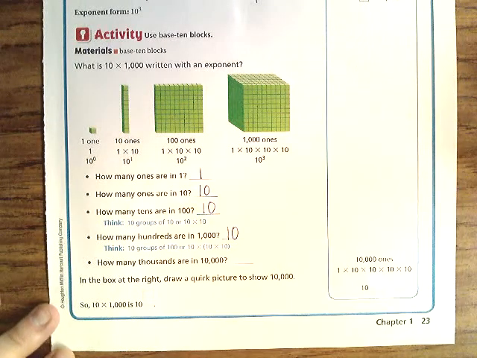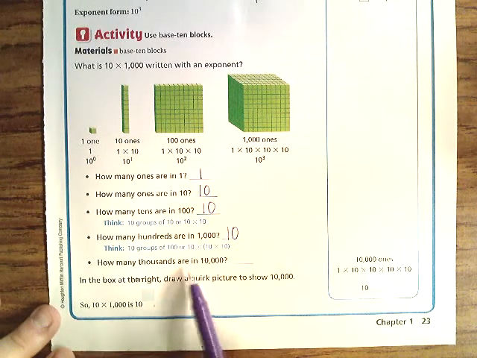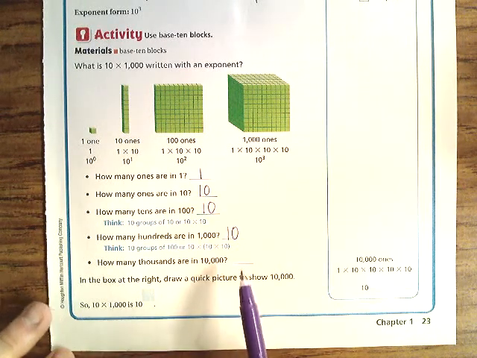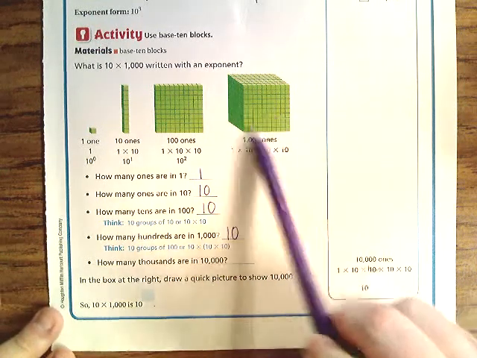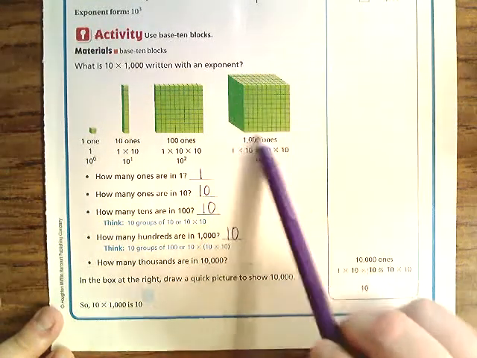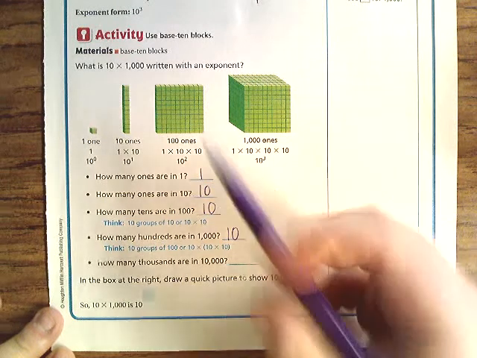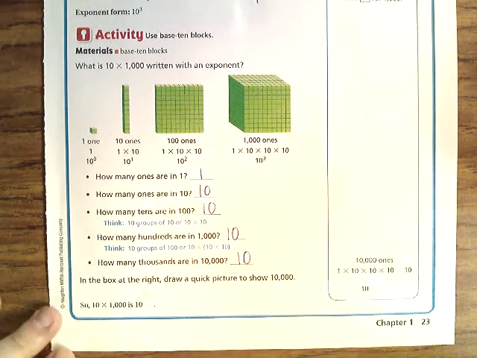Okay? And then the next one says, how many thousands are in 10,000? Okay, so we would have to stack a whole bunch of these together to make 10,000. And that would also be 10. Okay?